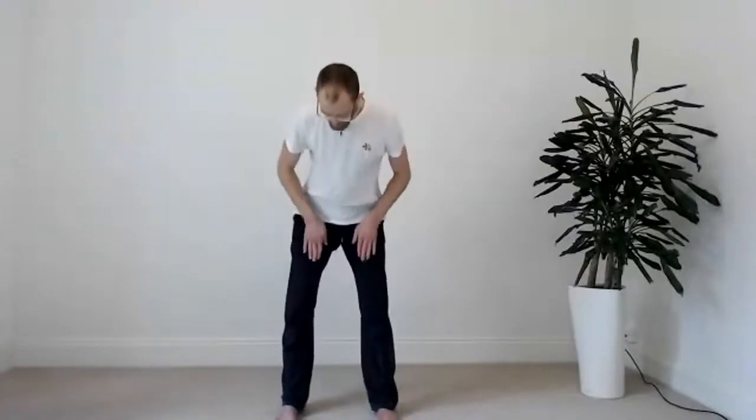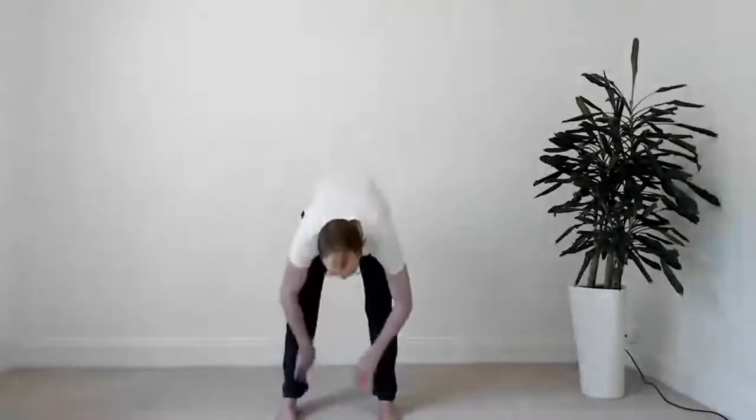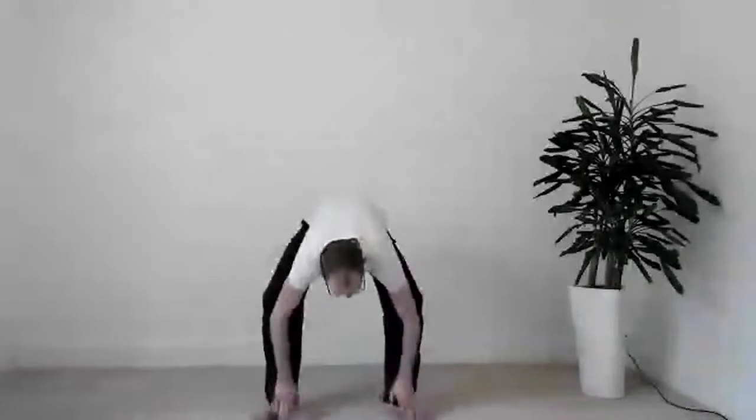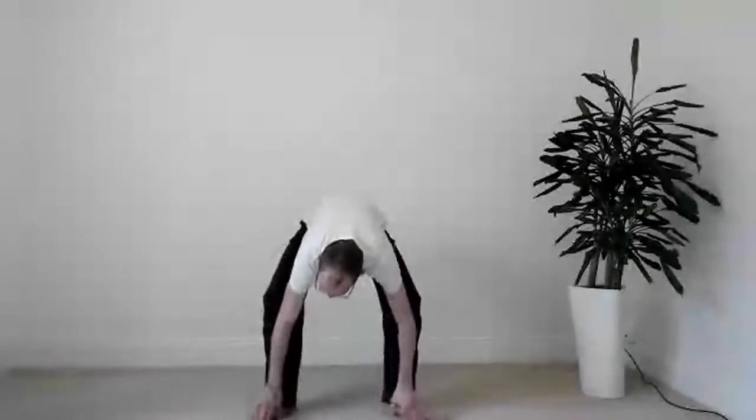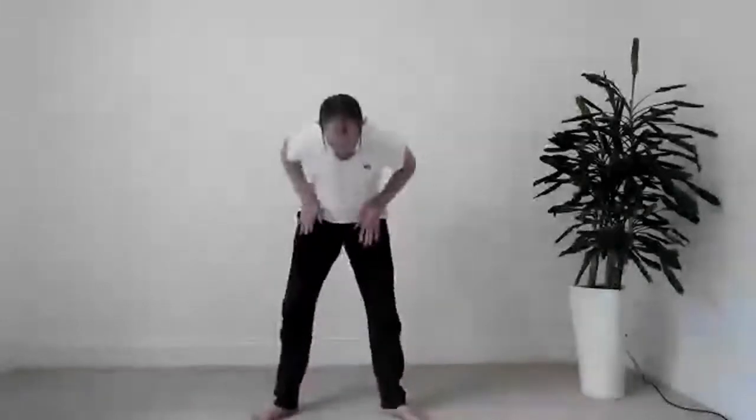Tap down to the tops of the hips, and then the front of the thighs, but in line with the inner aspect of your knee. So if that's the outer aspect of the knee, inner aspect of the knee, in line. All the way down the inside of the feet to the big toe. Do that again.